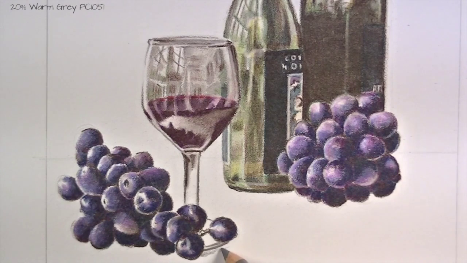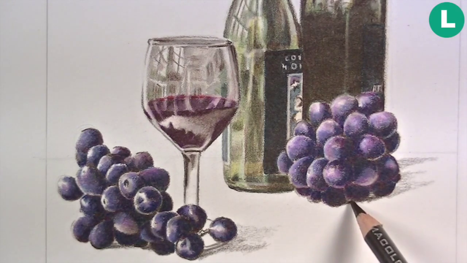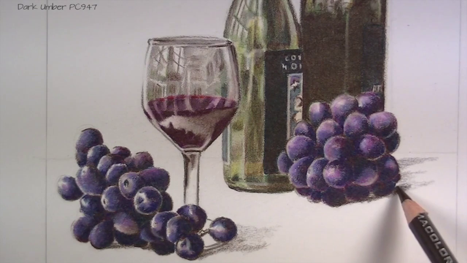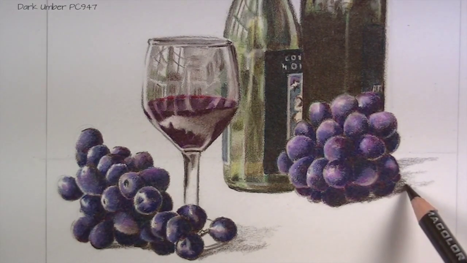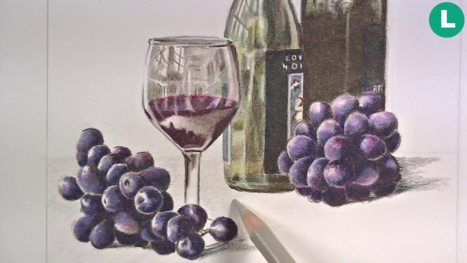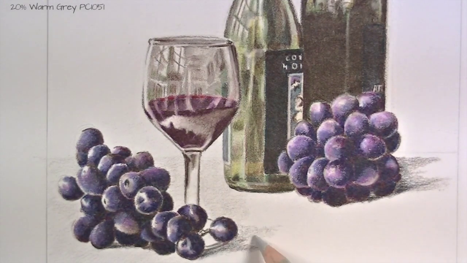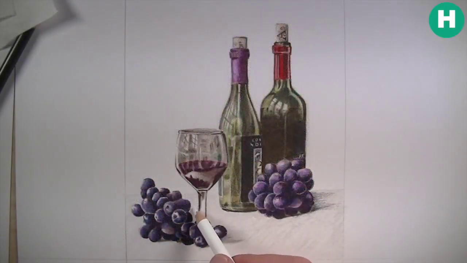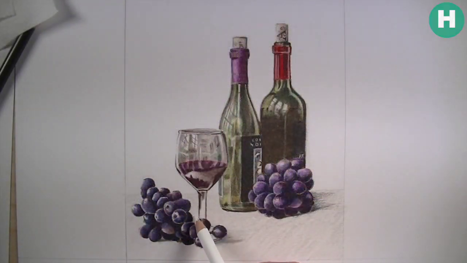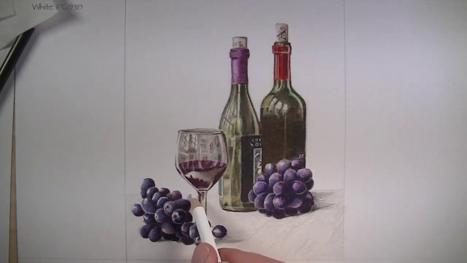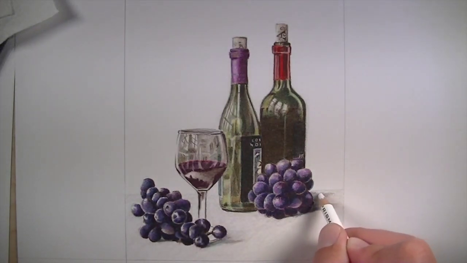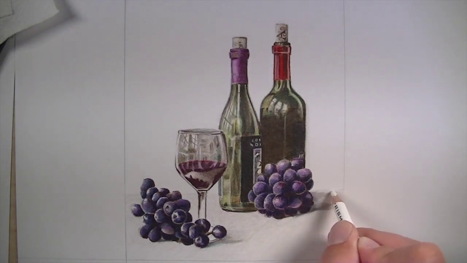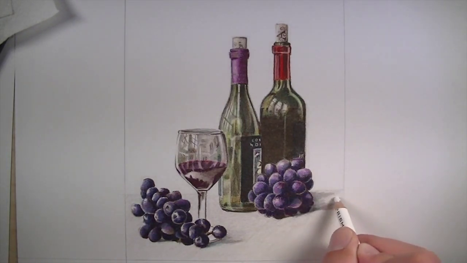Now we're ready to add a bit of cast shadow behind the objects. We'll start with a warm gray, and then we'll layer over the top of that using the dark umber. We're also going to use the warm gray very lightly to begin to establish some of the tonality that exists on the surface. Although the table surface may appear white, it's actually just a lighter value of gray. We'll burnish the entire surface using a white, which will allow some mixing to occur in the areas of cast shadow, smoothing out those transitions of value.